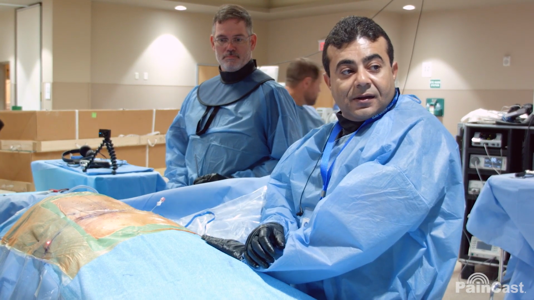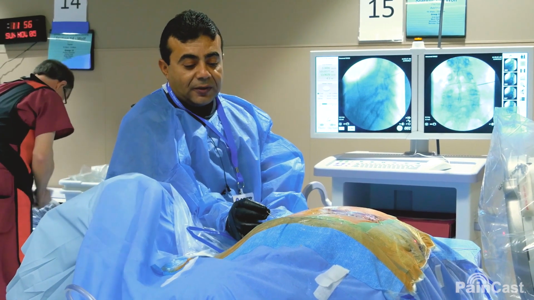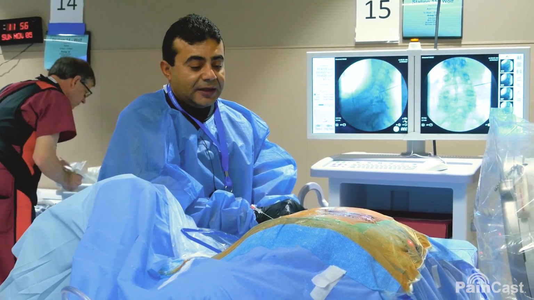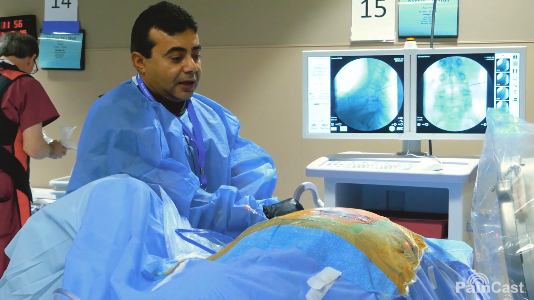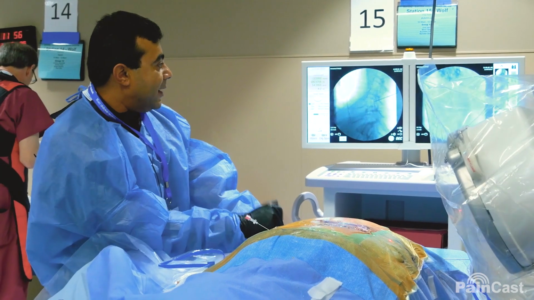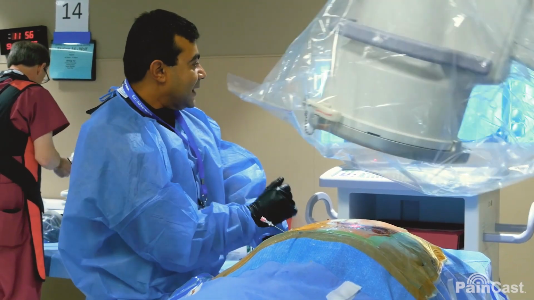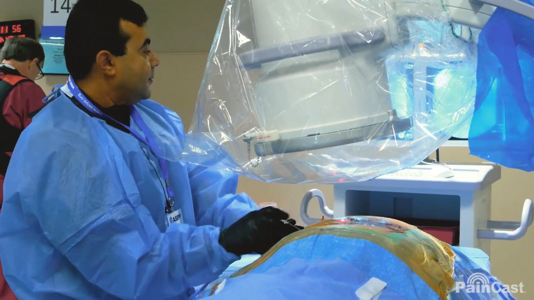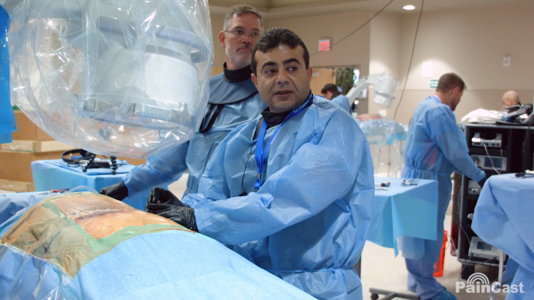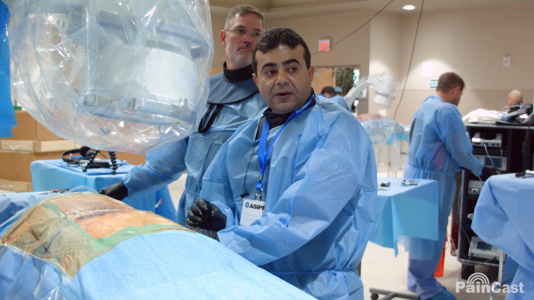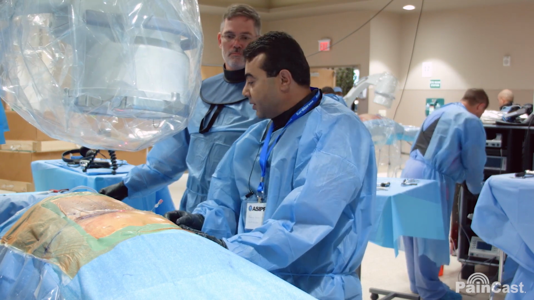X-ray. Okay. Please, before going through the canal, you want to take an AP view. Make sure you have not passed the medial pedicular line. I cannot stress enough about the medial pedicular line because that's your safety border. Perfect. So we did not cross it. Okay, here it is. Did not cross the medial pedicular line.